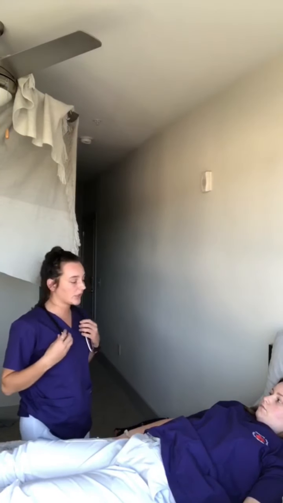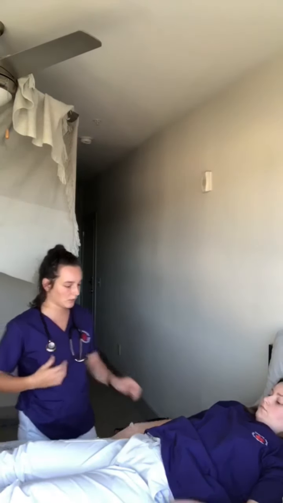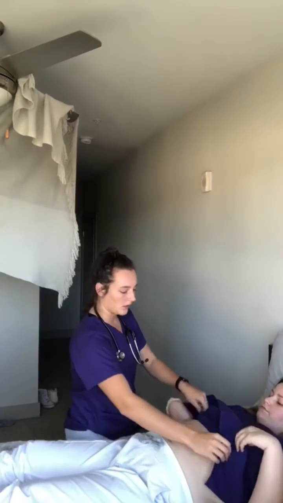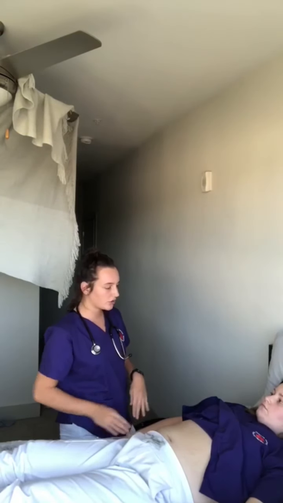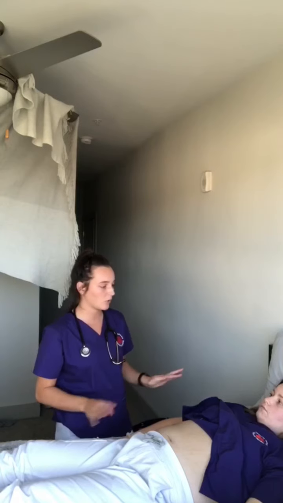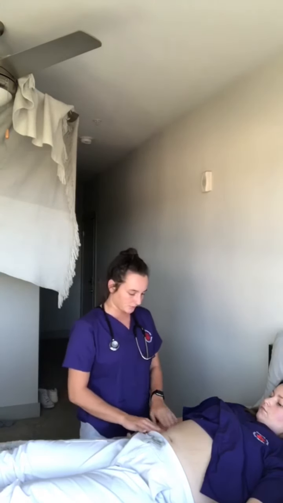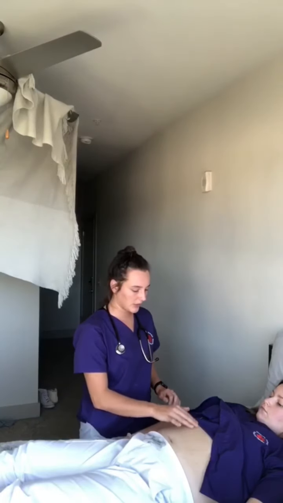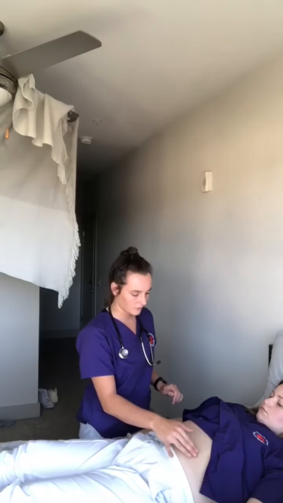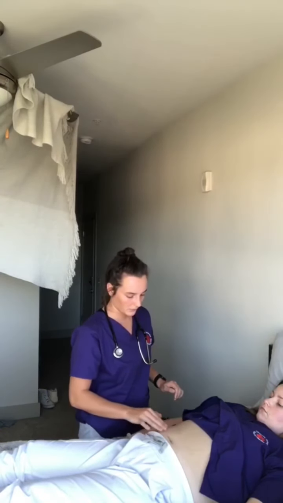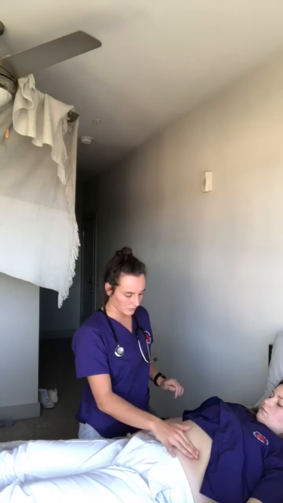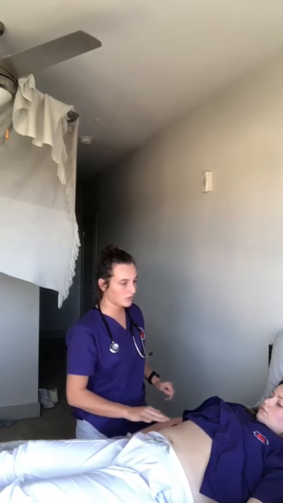Okay, now I'm going to be doing light and deep palpation. Just lift your shirt up. For the light palpation, I'm just going to go 1 to 2 centimeters, see if I feel any abnormal enlargements or anything like that. If you feel any tenderness, let me know. Okay, did you feel any tenderness?